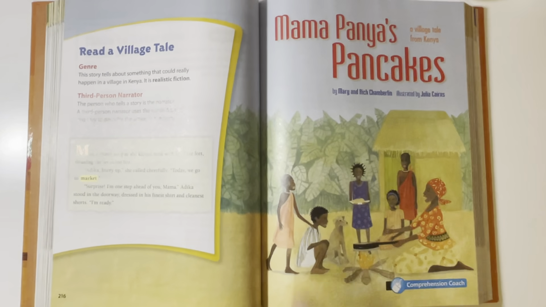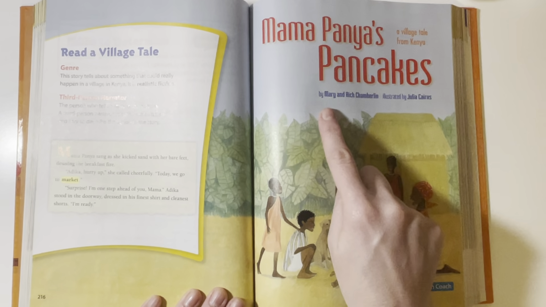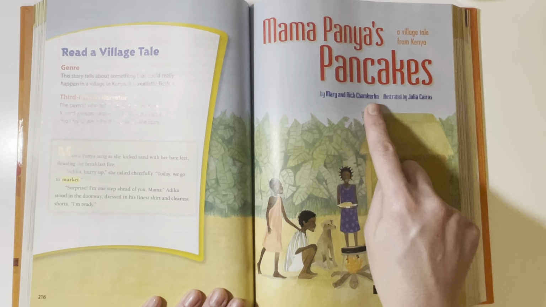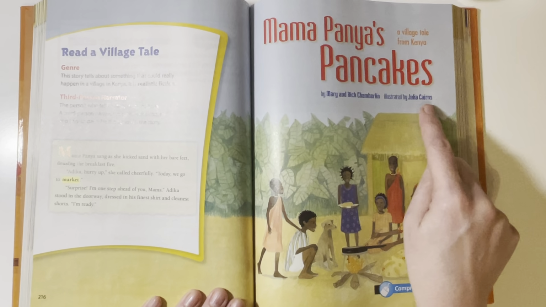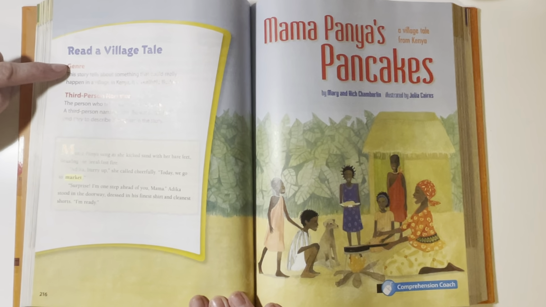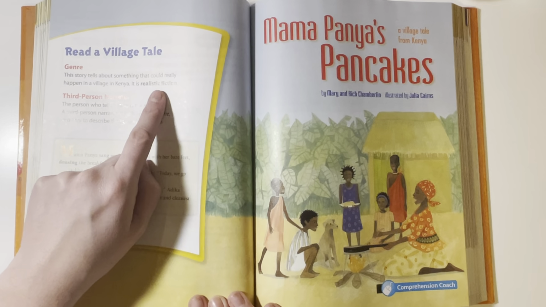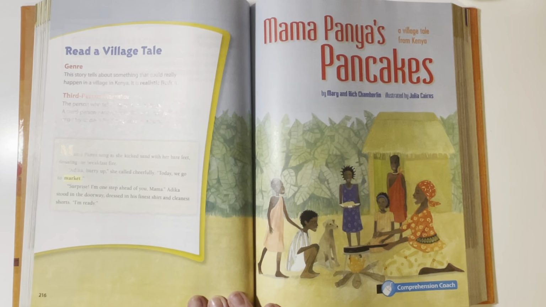Today we are going to read Mama Panya's Pancakes, a village tale from Kenya. It's written by Mary and Rich Chamberlain, and it's illustrated by Julia Cairns. Read a village tale. This is the genre. This story tells about something that could really happen in a village in Kenya. It is realistic fiction, which means it could have happened, but it's not a true story.